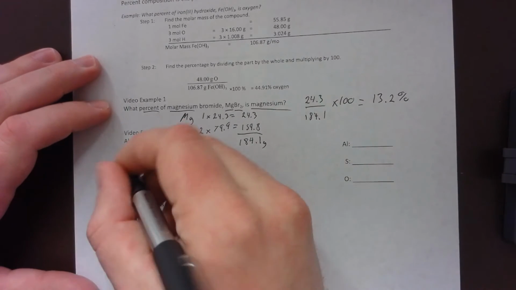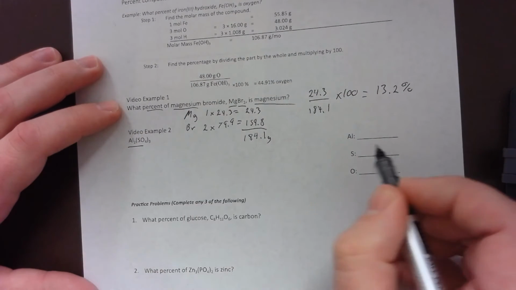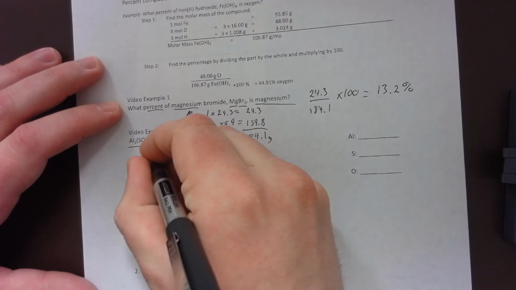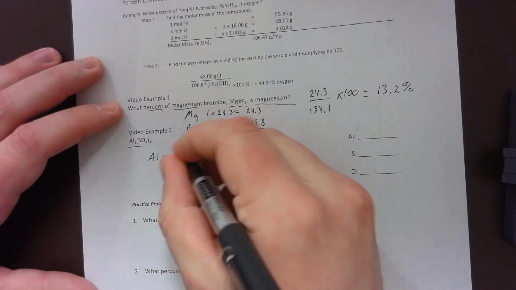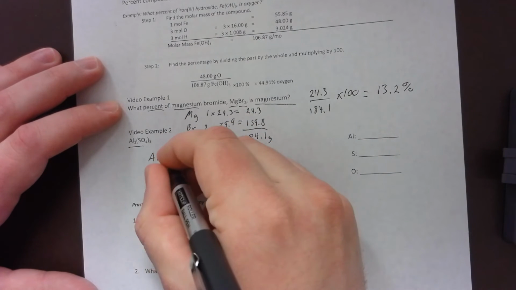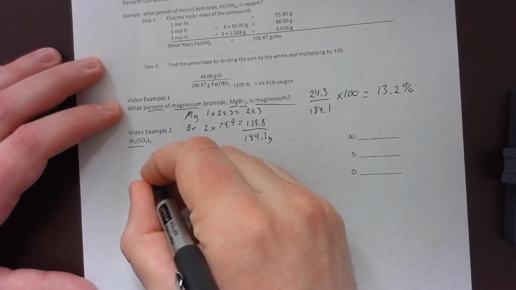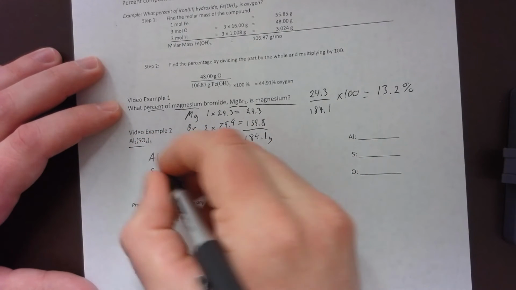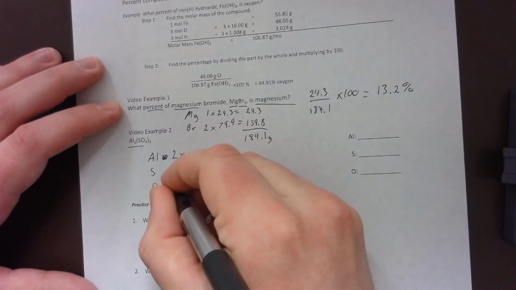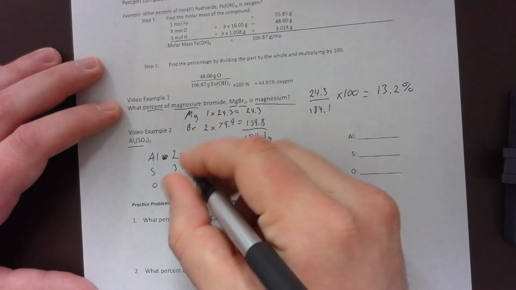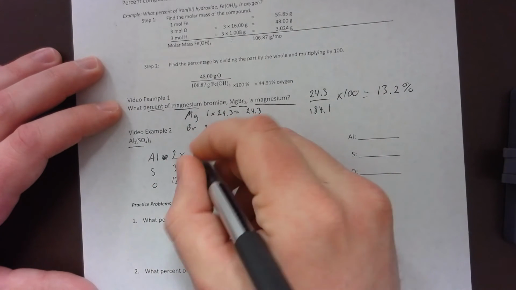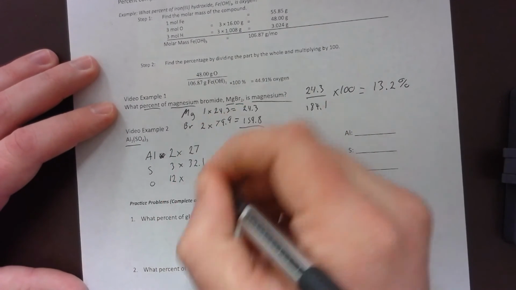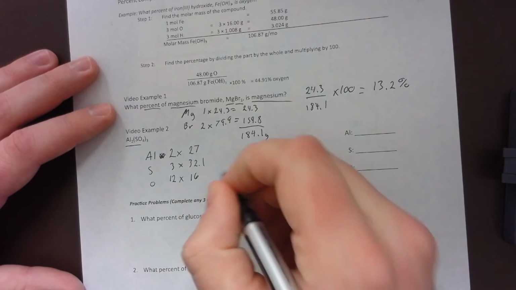Now, if you are given something like this, you need to find the percentage for each of these. So we take Al times 2. We have S, which is 3 times 1, so that gives us 3. And then we have O, which is 3 times 4, which is 12. So S is 32.1, aluminum is 27, and oxygen is 16.